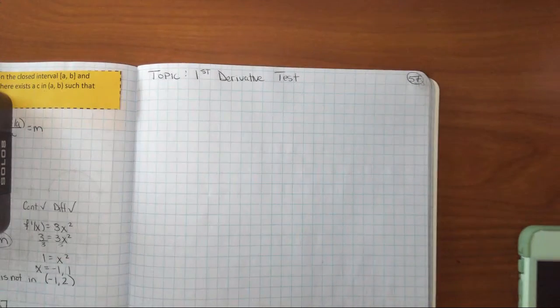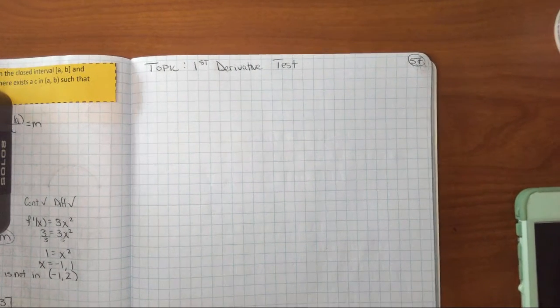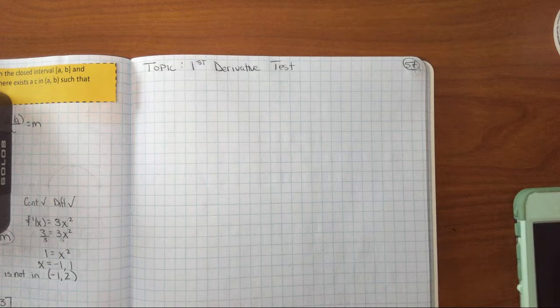The first derivative test. Like I said before, Chapter 2 is the most difficult because you're actually learning the calculus. Chapter 3, I like to say we're applying the calculus. Okay? So this first derivative test.